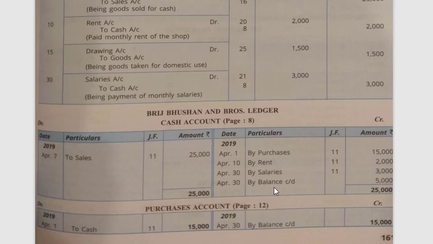By balance carried down 5,000, and I will balance this, and this side will become 25,000, 25,000. So this is a very important stage. Now if the amount on the debit side is less, then I must enter it as to balance carried down. On this side I will write by, and on this side I will write to.